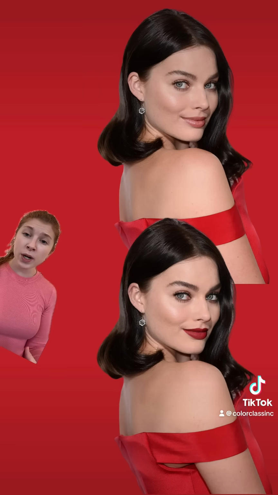Now, what I would recommend is going with a high contrast look, because what's going to happen is when Margot Robbie walks in the room with a low contrast makeup look, we're going to look at her hair, we're going to look at her dress, we're not going to look at her. But with high contrast, that brings the attention to her face.